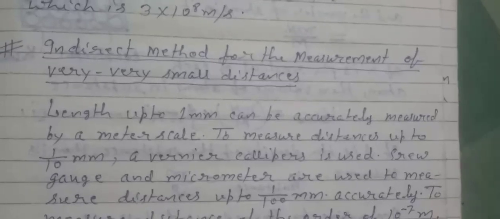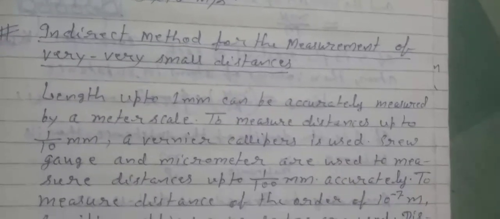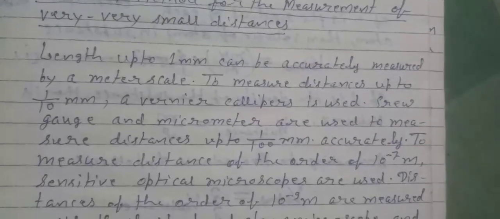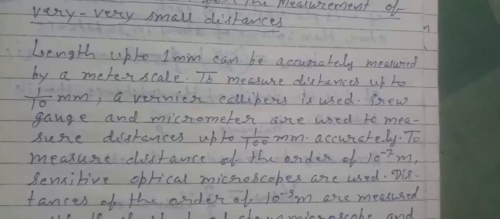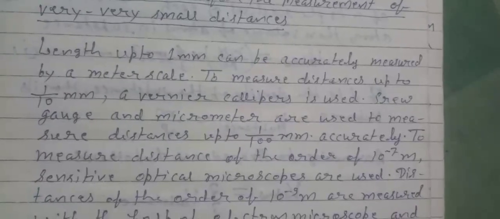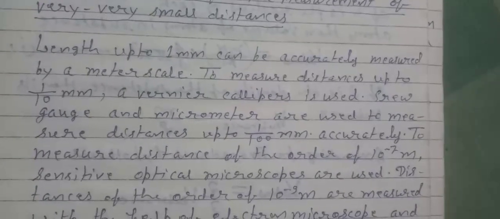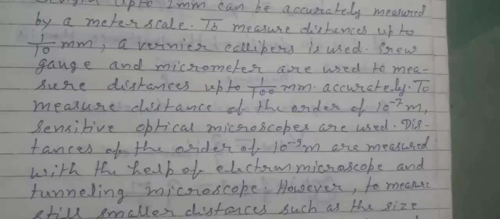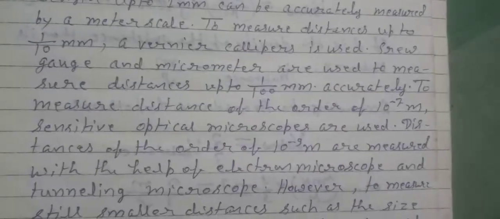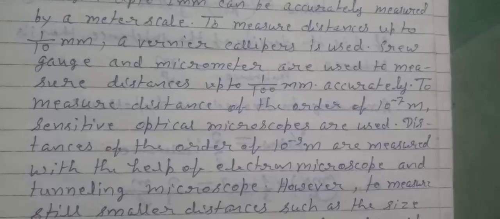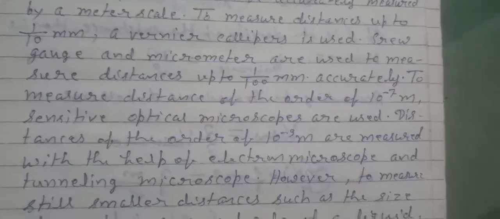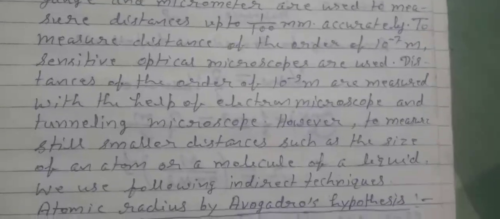Indirect method for the measurement of very small distances. Length up to 1 millimeter can be accurately measured by a meter scale. To measure distances up to 1/10 millimeter, a vernier calipers is used. A screw gauge and a micrometer are used to measure distances up to 1/100 millimeter accurately. To measure distances of the order of 10^-7 meters, sensitive optical microscopes are used.